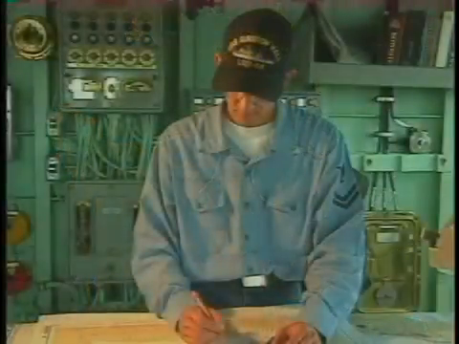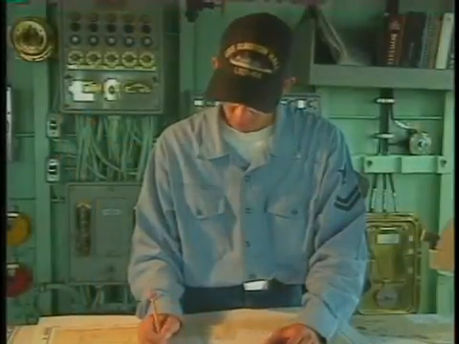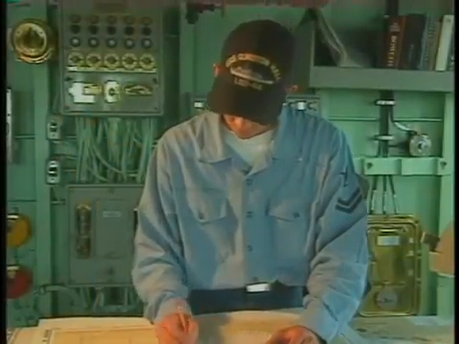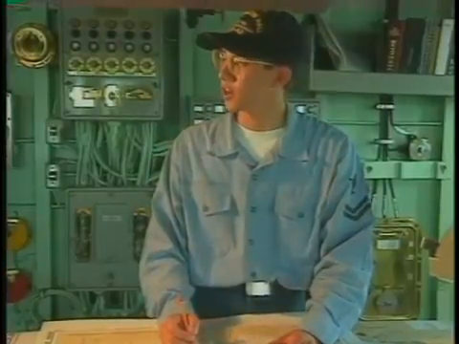A vital step in the safe navigation of any vessel is the proper use of charts. Mastery of the techniques we have reviewed today is of critical importance to every sailor in the fleet. Helmsman, what course are you steering?